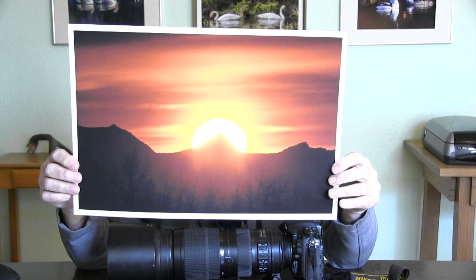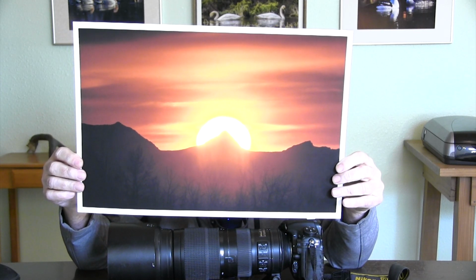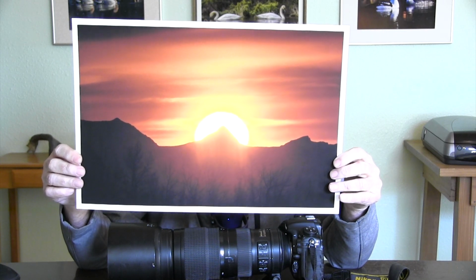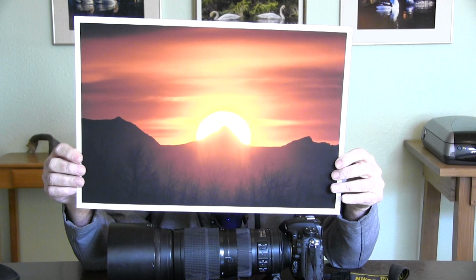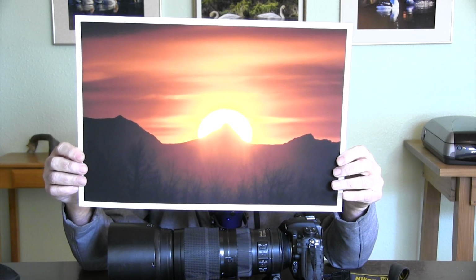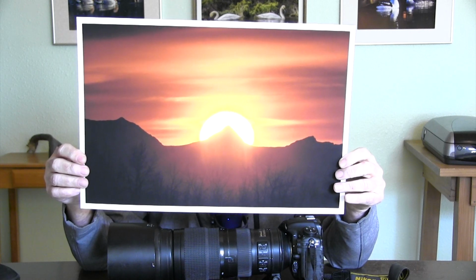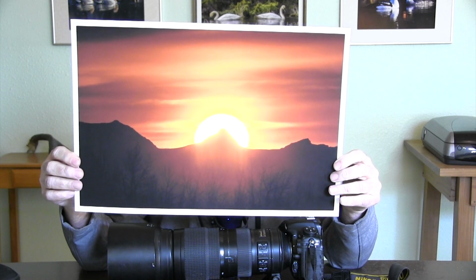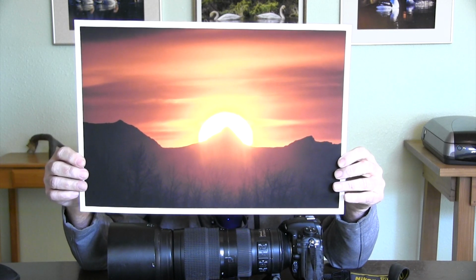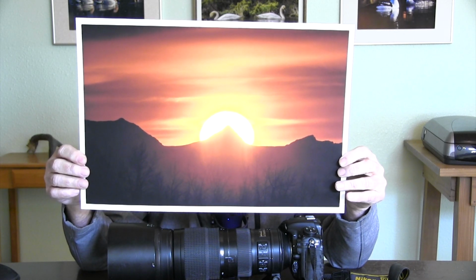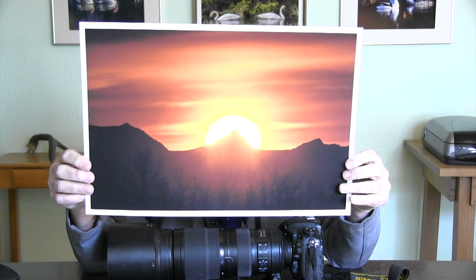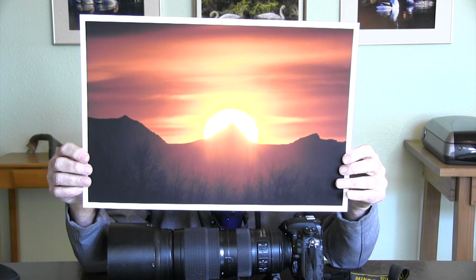I love this picture. And it's a rare picture because this actual scene only happens maybe twice a year, and you only see it if it's not cloudy, because the next day, that sun would probably be higher than the mountains. That's how much it moves here in Alaska in just a short time. So I was just there at the right day and the right time.